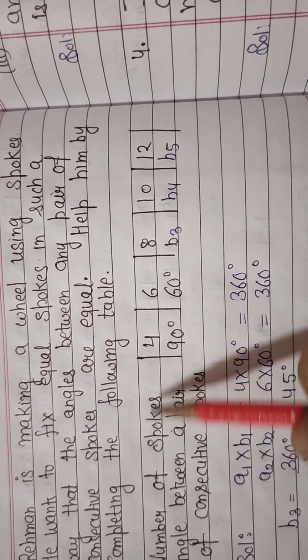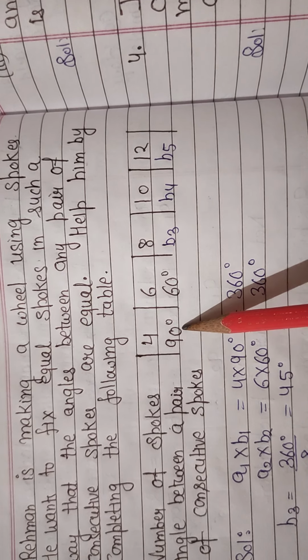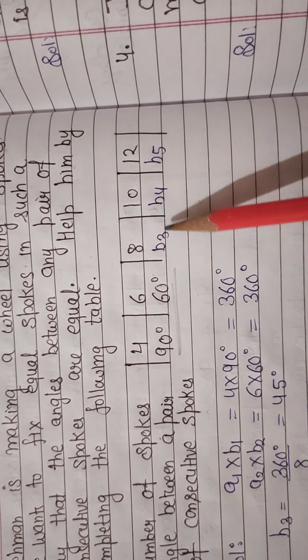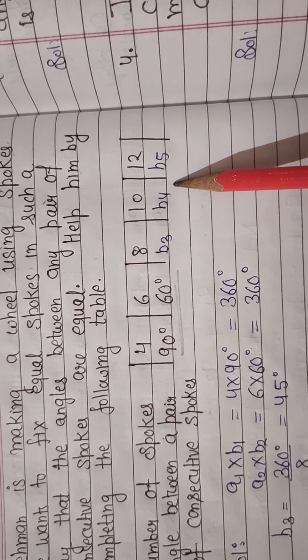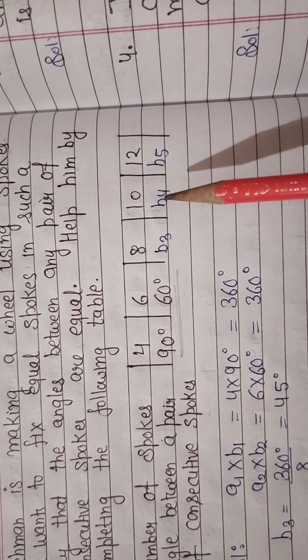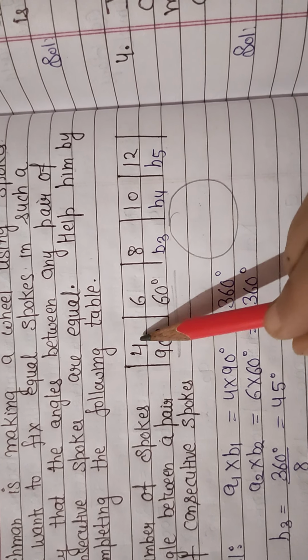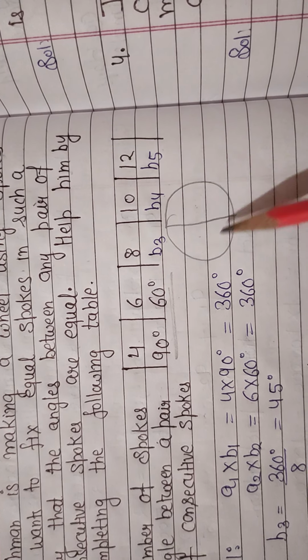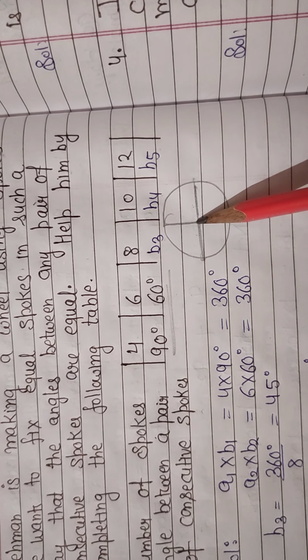He is taking the number of spokes. And the angle between a pair of the consecutive spokes is 90 degree, 60 degree. It is given to you. You have to find out B3, B4, B5. Here a wheel is given and spokes. It means these lines. For these lines, he is using the word spokes.